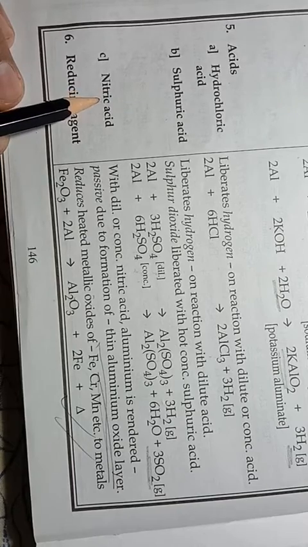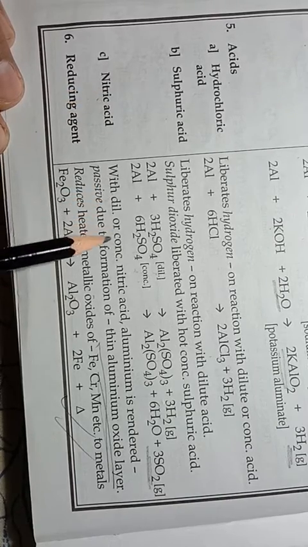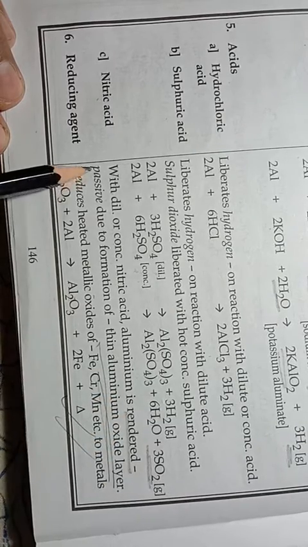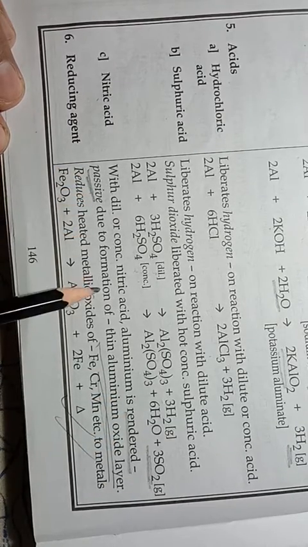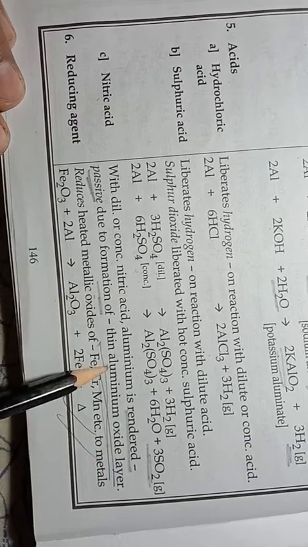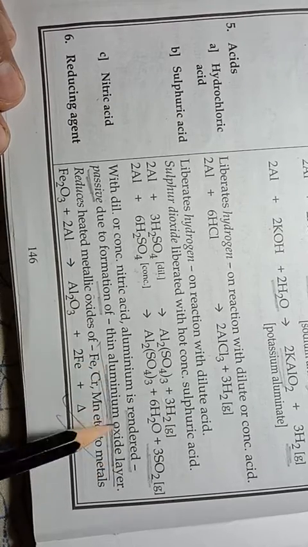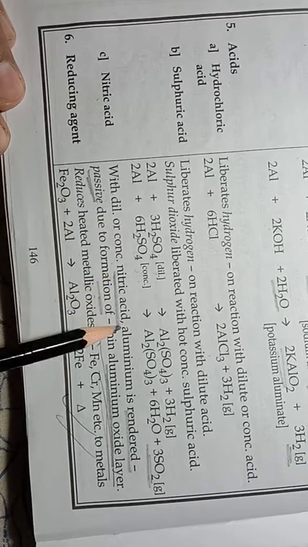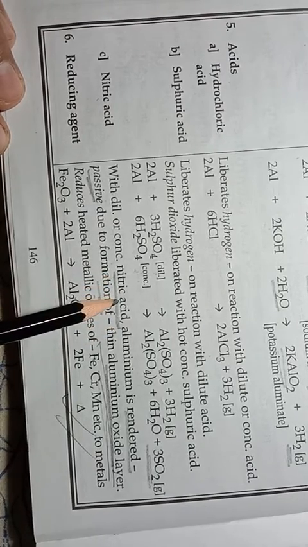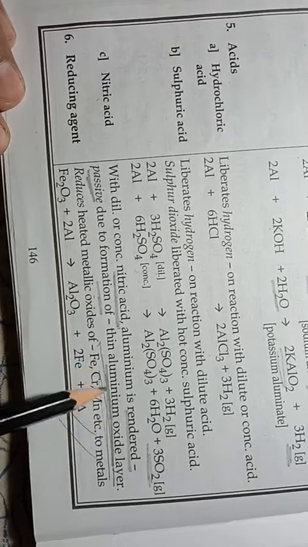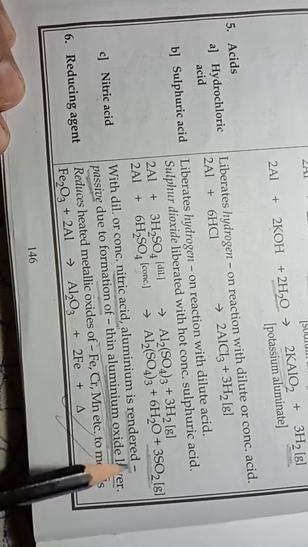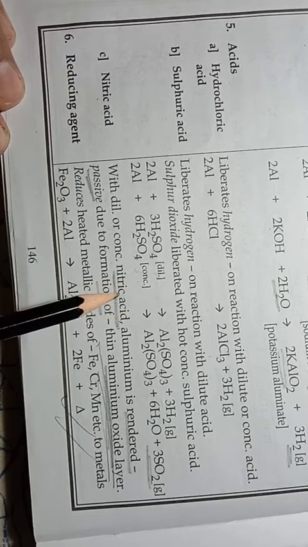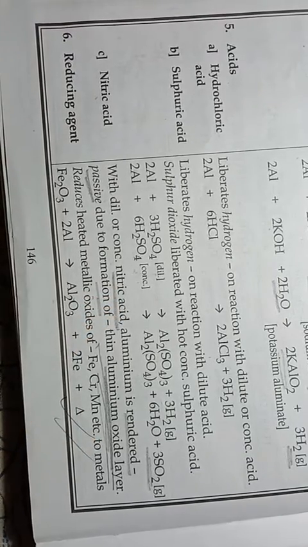Then reaction with nitric acid: with dilute or concentrated nitric acid, aluminium is rendered passive due to the formation of a thin layer of aluminium oxide. So dilute and concentrated nitric acid both oxidize aluminium in the form of aluminium oxide, and that is why further reaction of the aluminium is not possible with nitric acid.